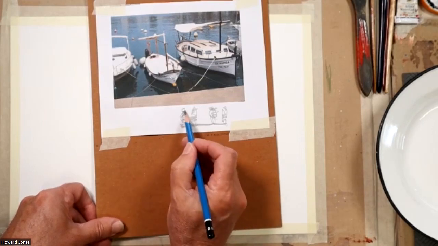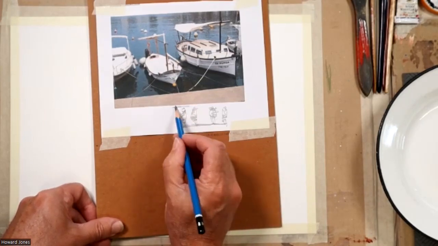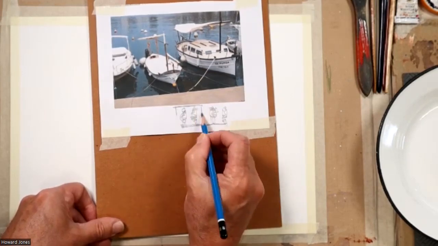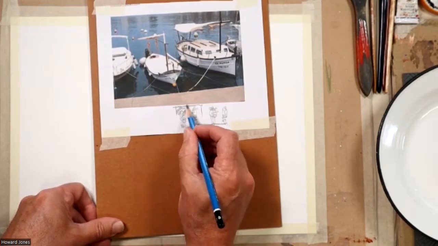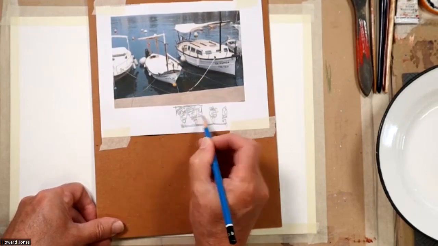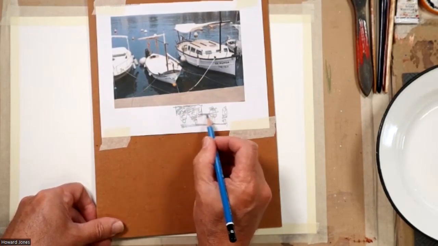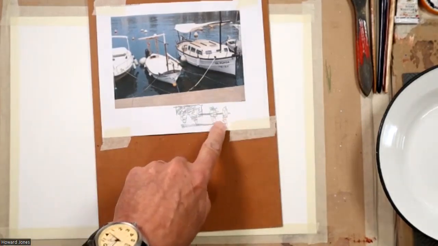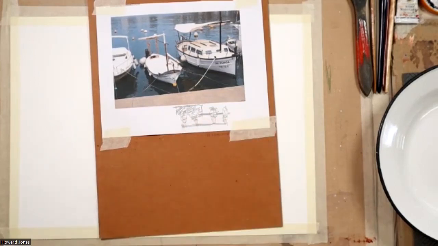They may have something behind. Just for argument's sake, it might be a shop window. That effectively joins those two figures there. There may be a railing on the wall behind them. That effectively joins your shapes, joins your figures. Don't think figures, don't think boats, think shapes.